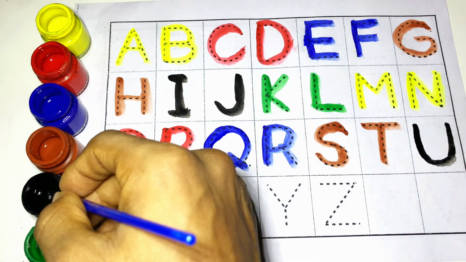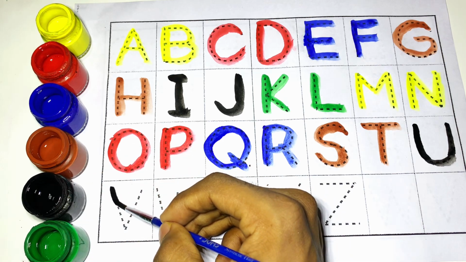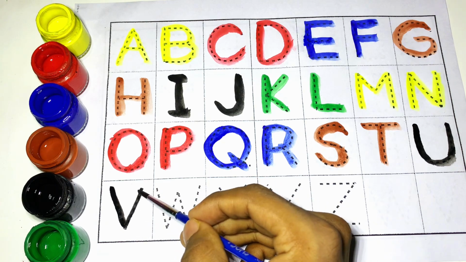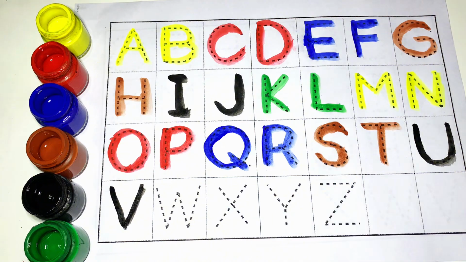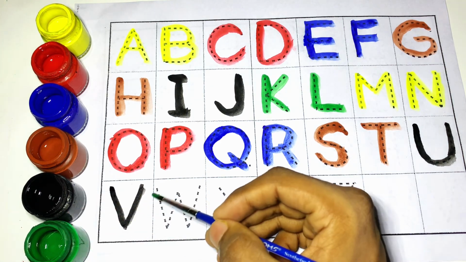Kids, again use black color and draw V. V for van, V for vanilla, the alphabets of V. Kids write a W. W for wolf, the alphabets of W, and use green color.